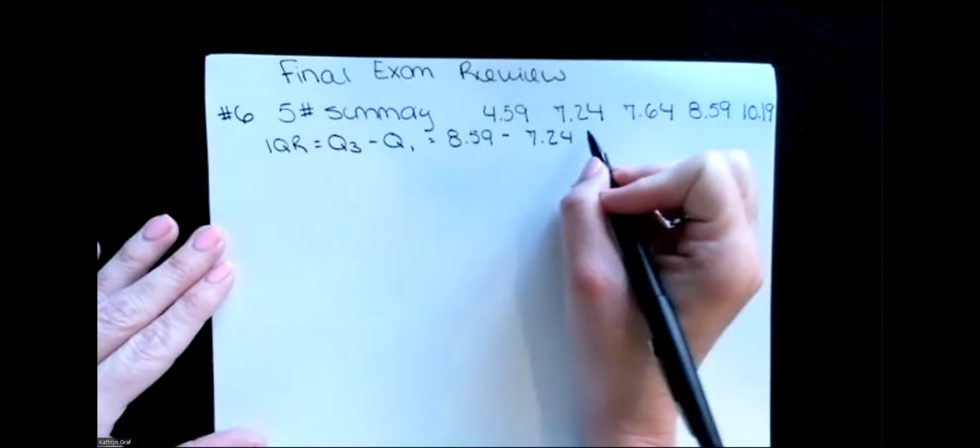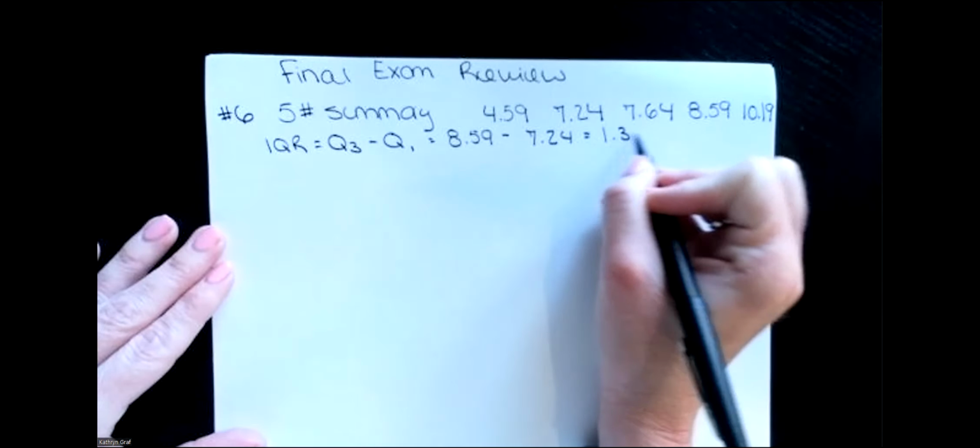Okay, so when I do that, I should get 1.35. Okay, and I'm going to multiply that times 1.5, and what that will do is give me the value I'm going to add or subtract to get my fences.